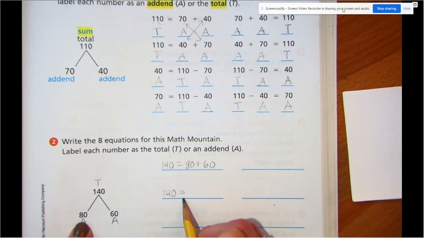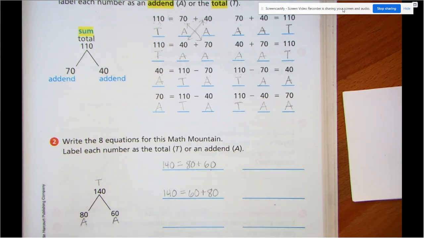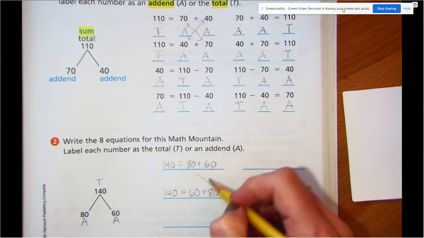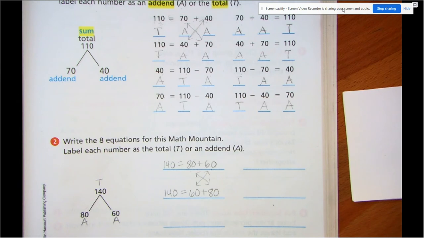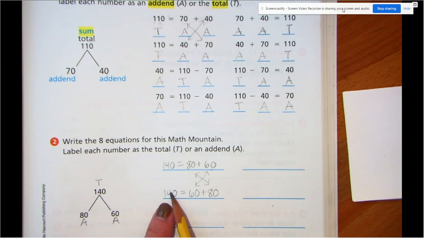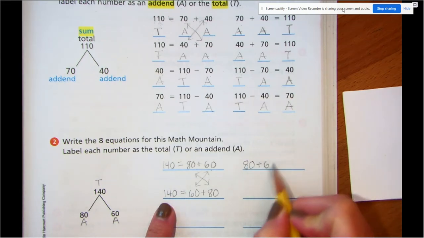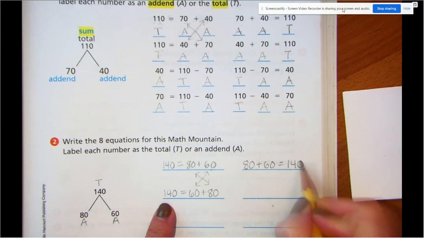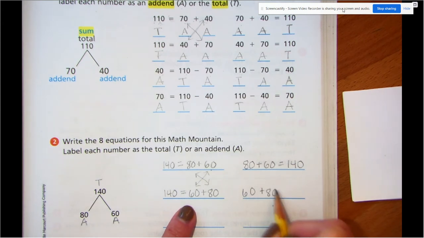On my next line, I'm just going to flip them around. I started with 80 up here, and I'm going to start with 60. Right? You know that. We just flipped those addends, just changed the order of them. So on the other side, all we're going to do is move that total to the end. So we're not going to start with the total. We're going to start with our 2 addends, and then we're left with our total. Same thing here. We're going to start with the 2 addends and end with our total. Okay?